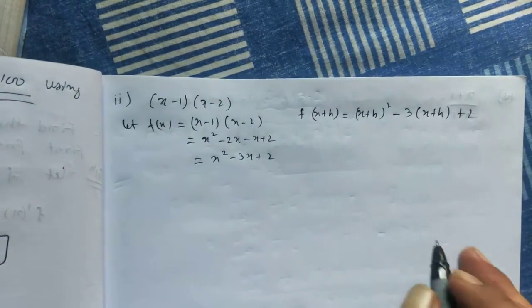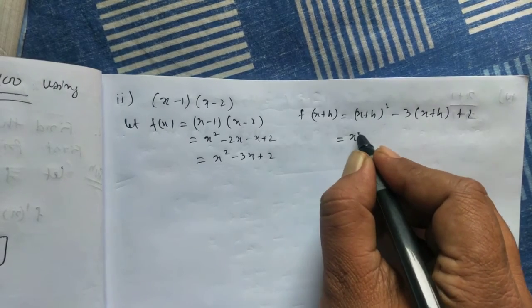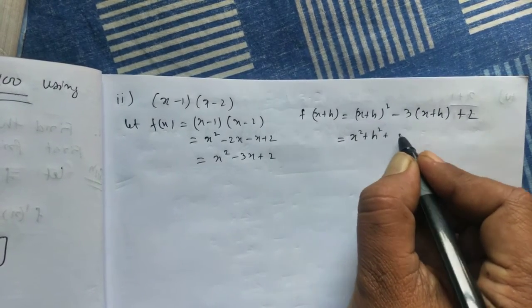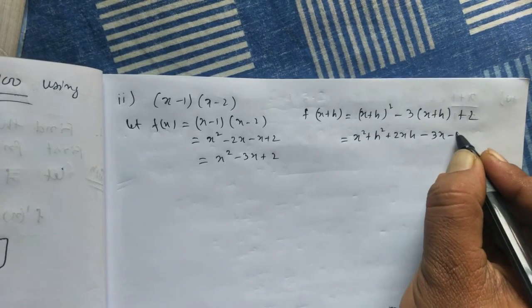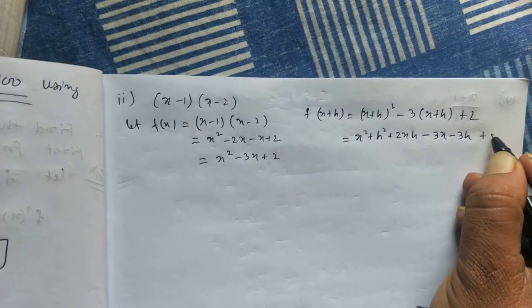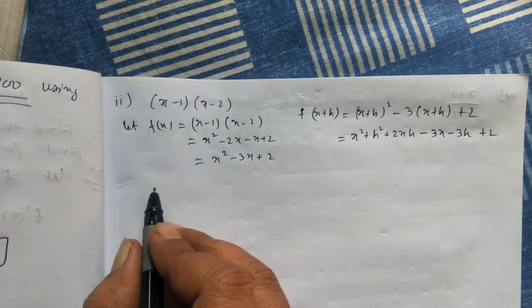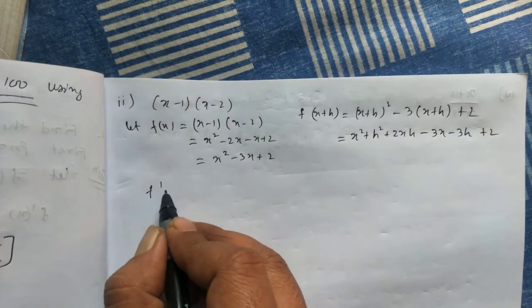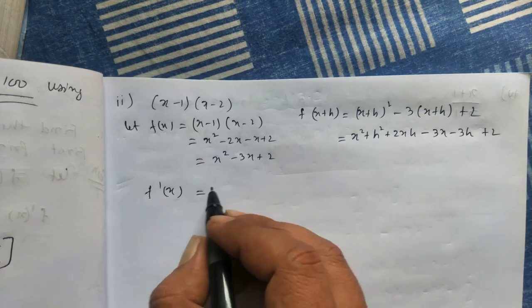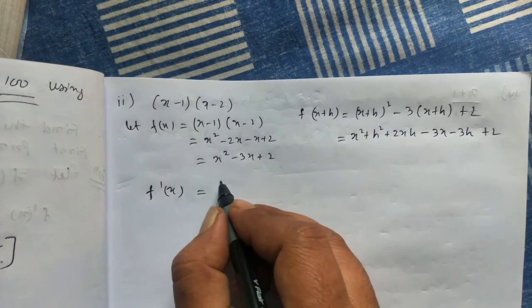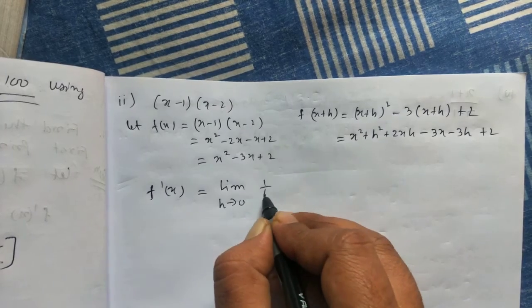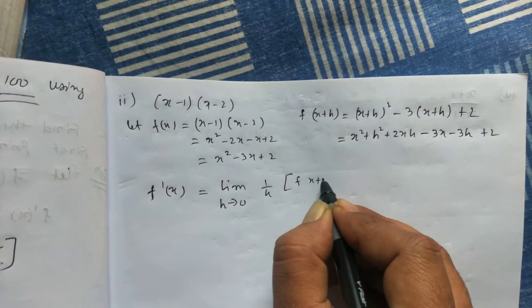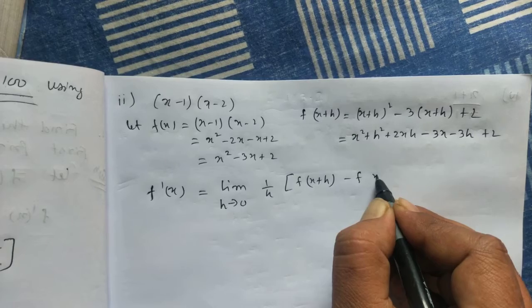Now solve this. (a + b)² = a² + b² + 2ab, so x² + h² + 2xh - 3x - 3h + 2. Now use the first principle. The derivative of f(x), that is f'(x), is the limit as h tends to 0 of 1/h [f(x + h) - f(x)].